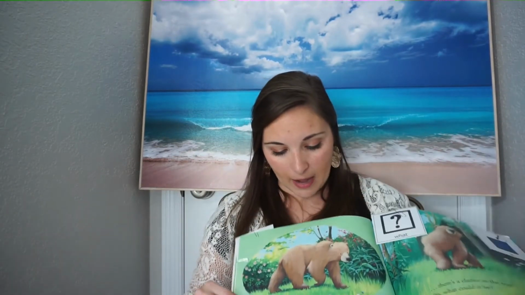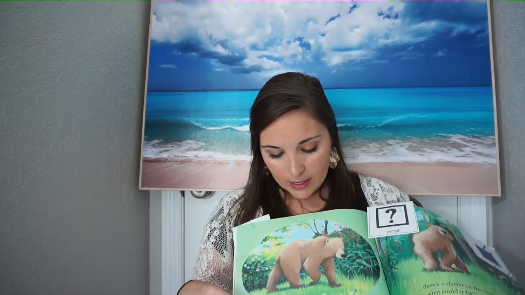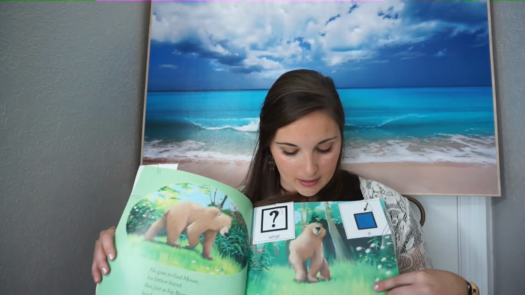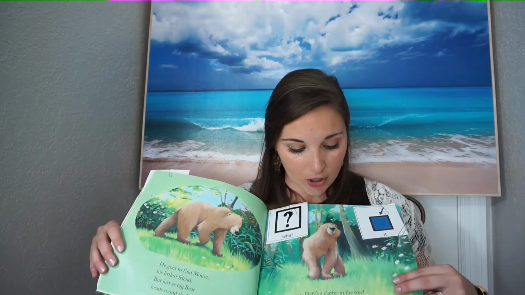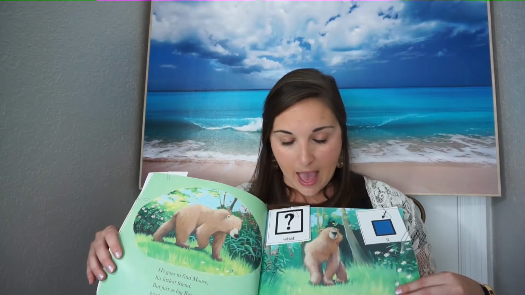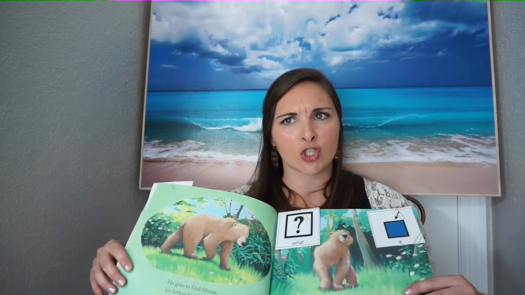He goes to find Mouse, his littlest friend. But just as Big Bear heads round the bend, there's a clatter in the tree. Oh, what could it be? And the bear asks, who?